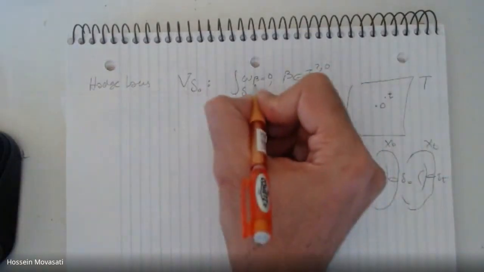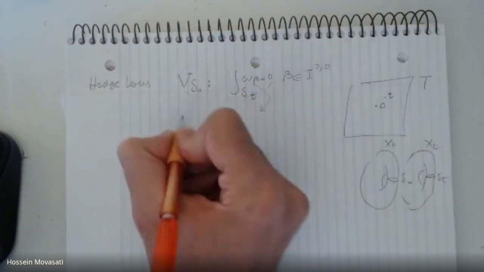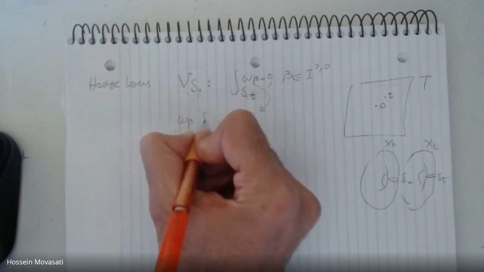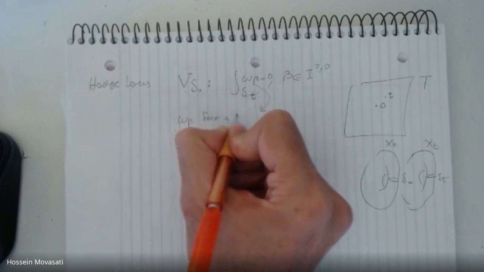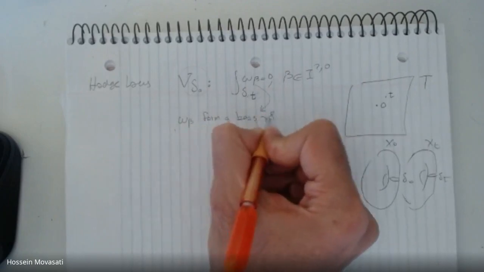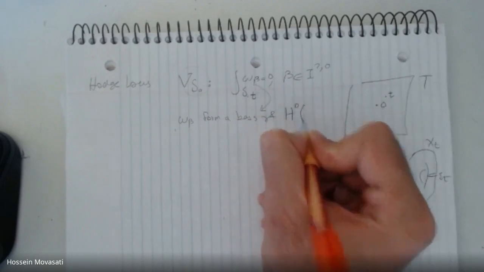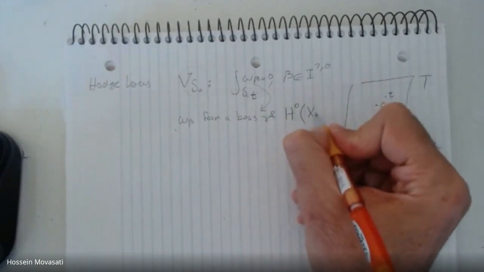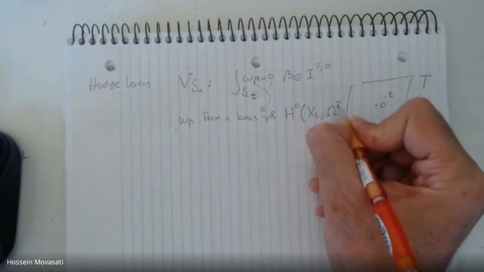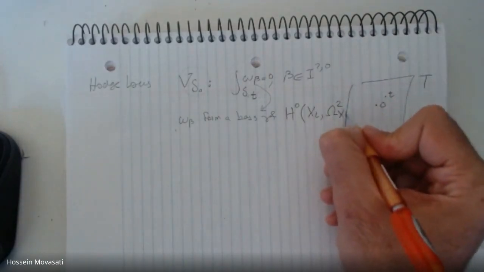And here I have to mention that these omega betas form a basis of H0 of global holomorphic two forms.